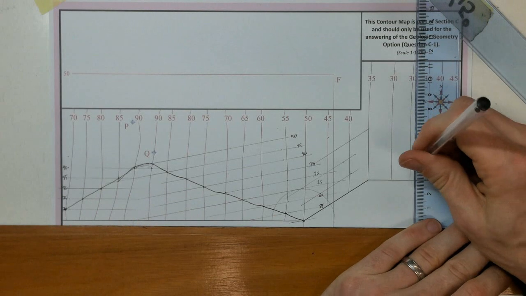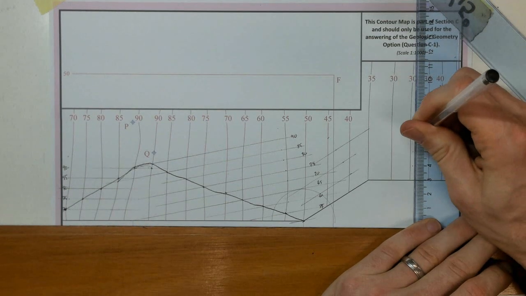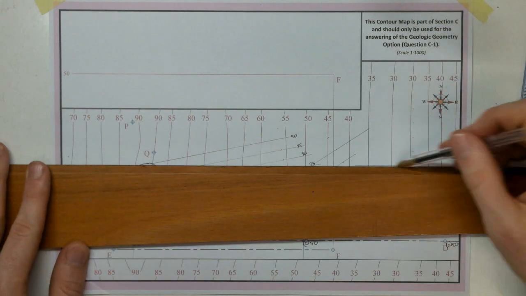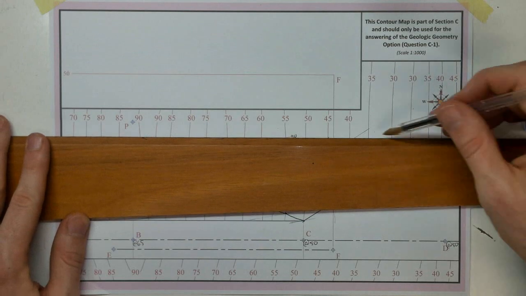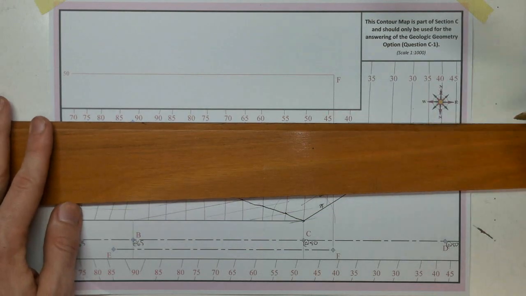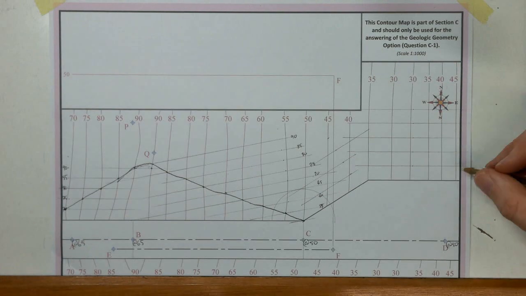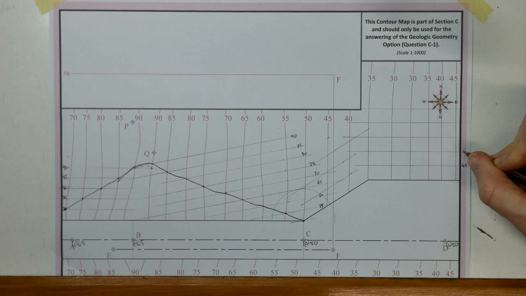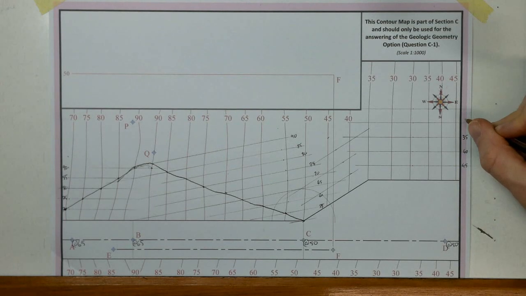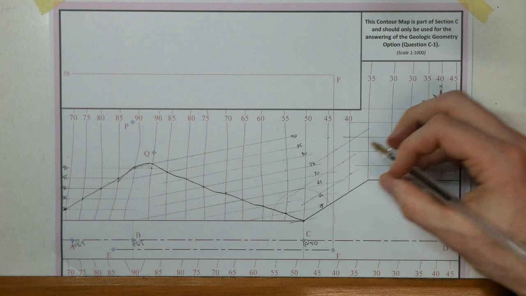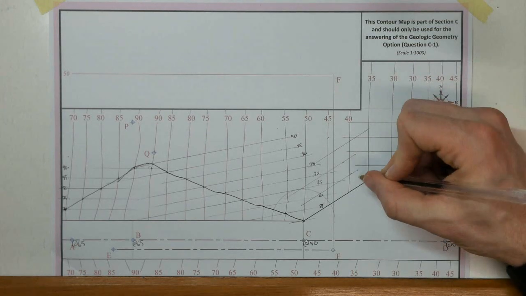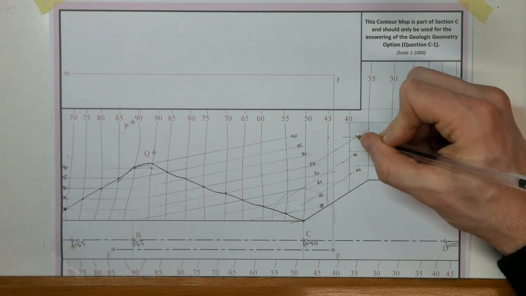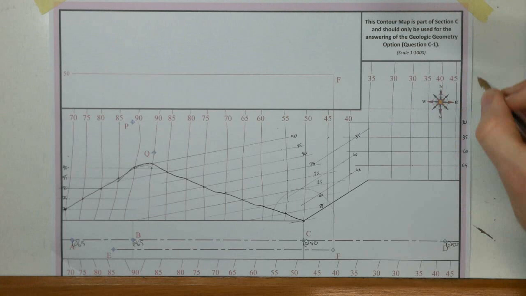Ten. Okay, so we're at 50, 45, 40, 35, 30, so we didn't need that last line, and here we're at 50, 45, 40, 35. I shouldn't need a 30 there.